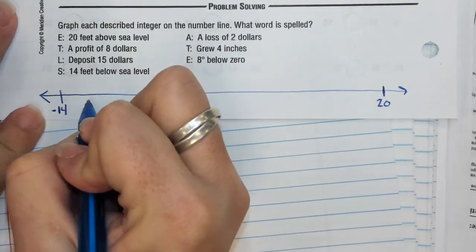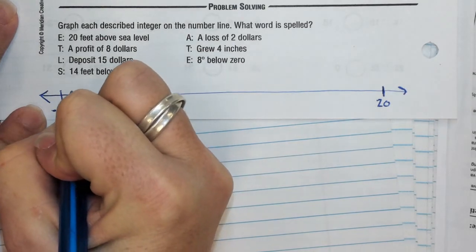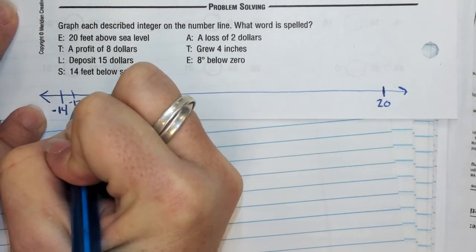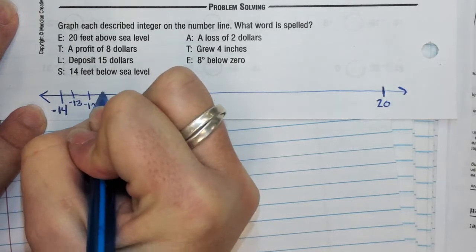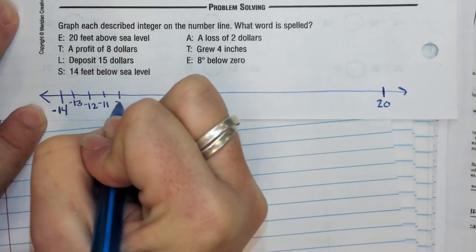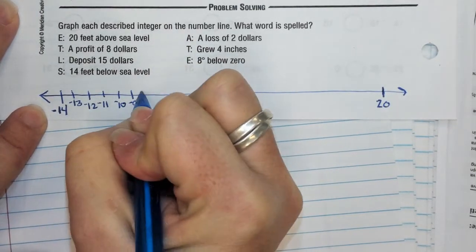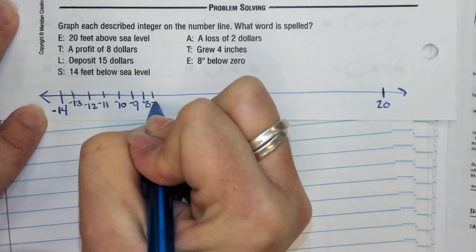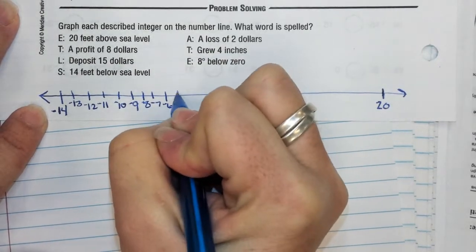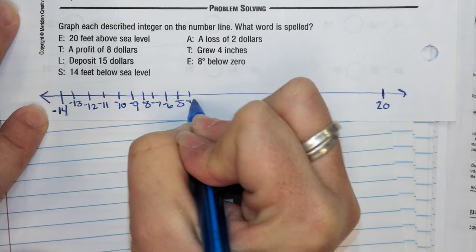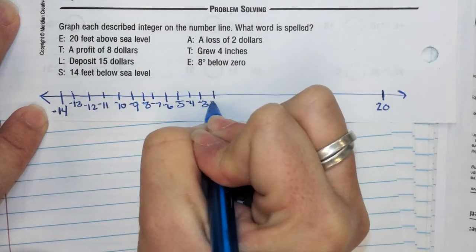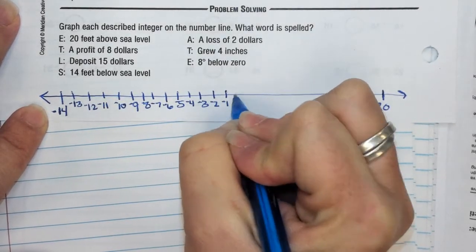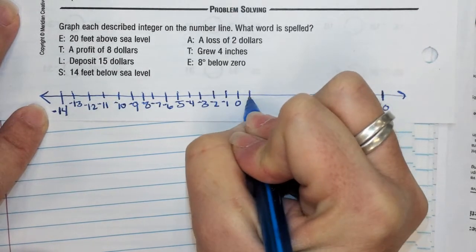So I'm going to do my best to kind of fill this in, and I realize that we're going to have to kind of cram them in there. We're not there yet.